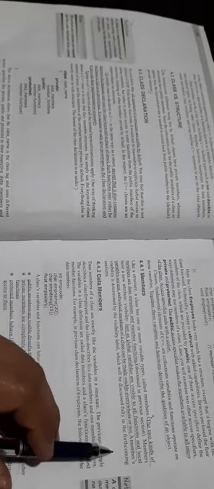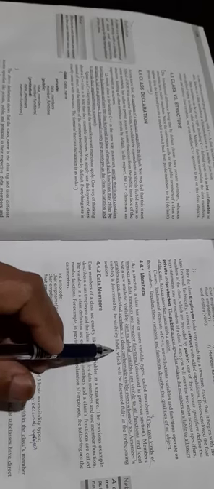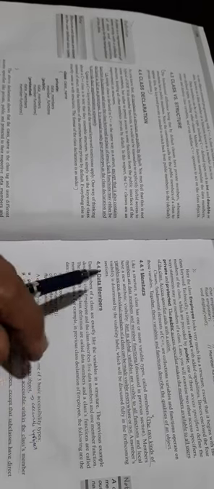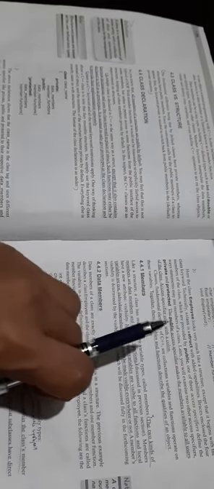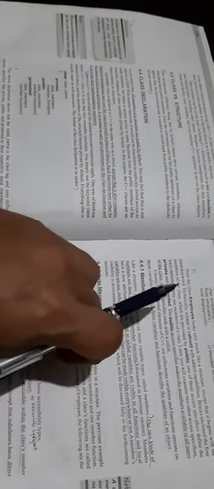Now member visibility is determined by the visibility label, which depends on this access specifier: public, private, protected. So the way you control access is through this access specifier, private, public, protected.